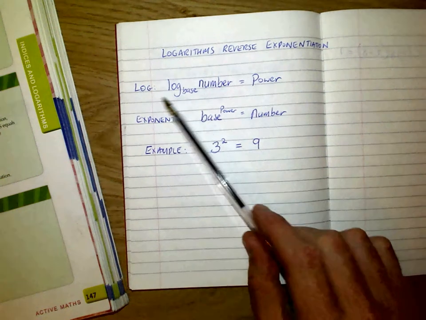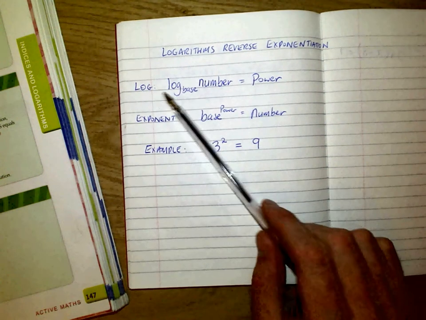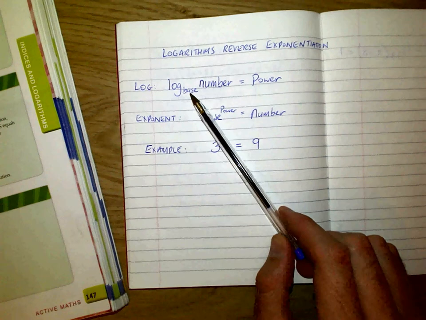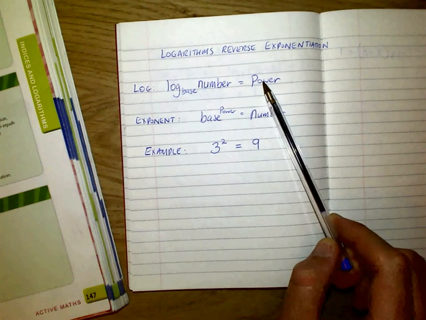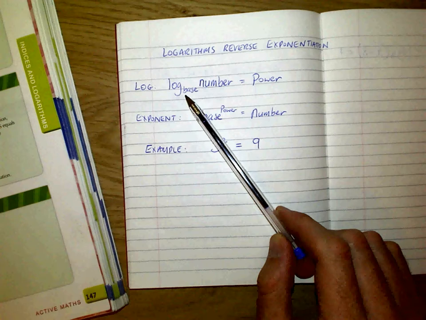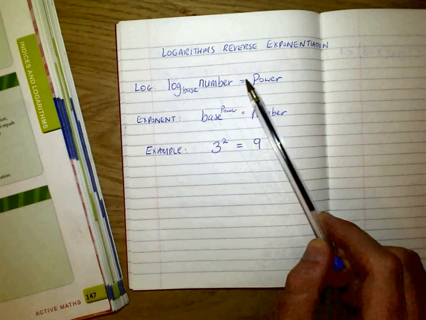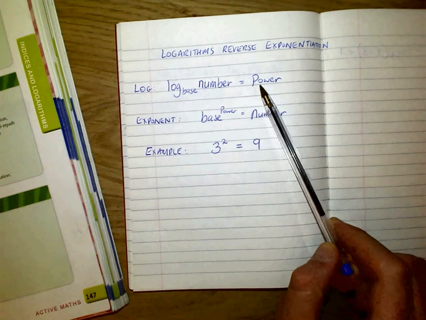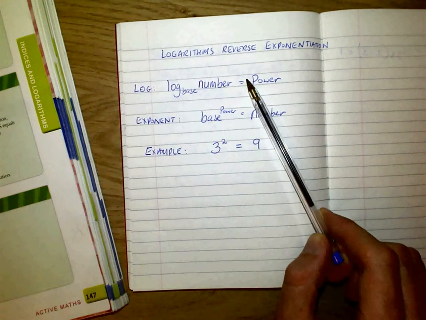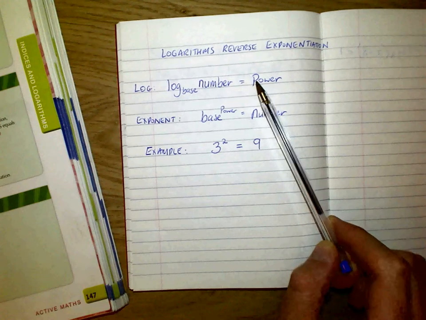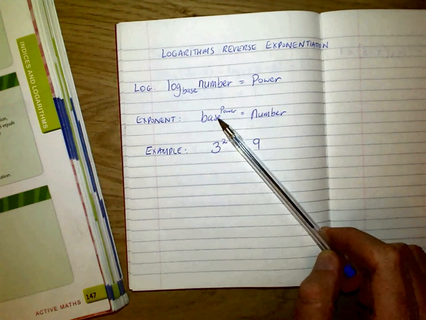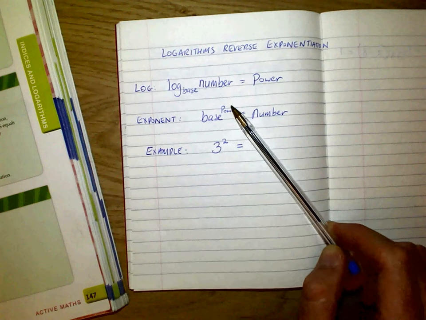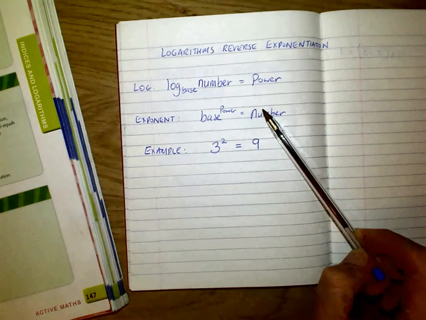So this is something that's written in log format. You have a base, you have a number, and on the far side you have a power. In the log case, the power is the piece of that jigsaw puzzle that is on its own. Whereas in exponential form, the base has a power and the number is on its own.